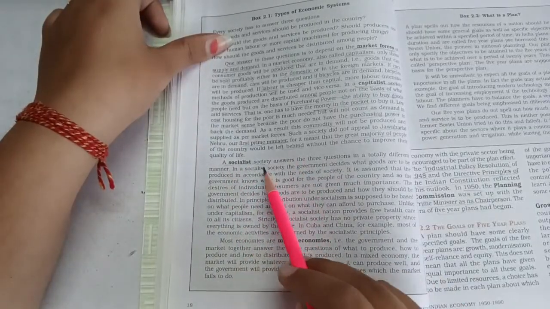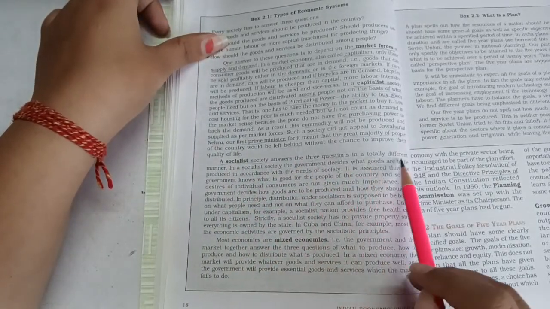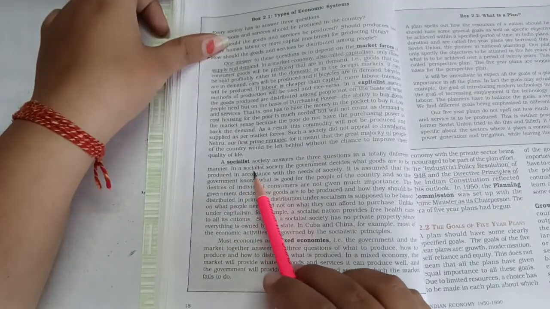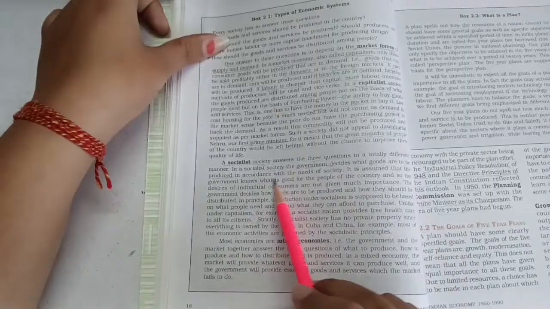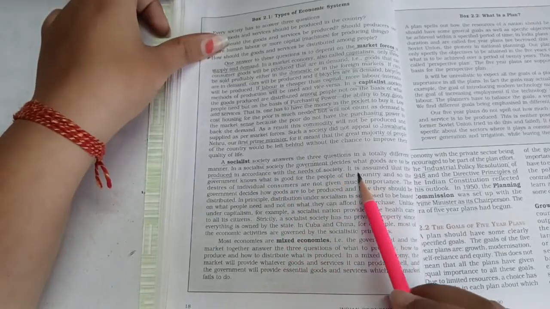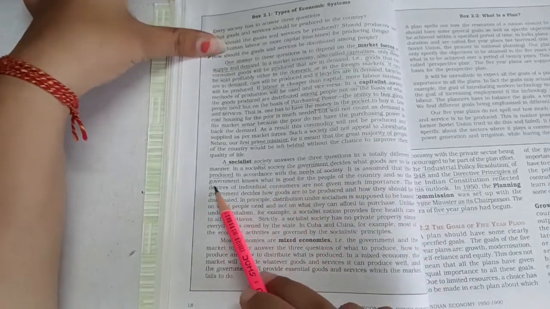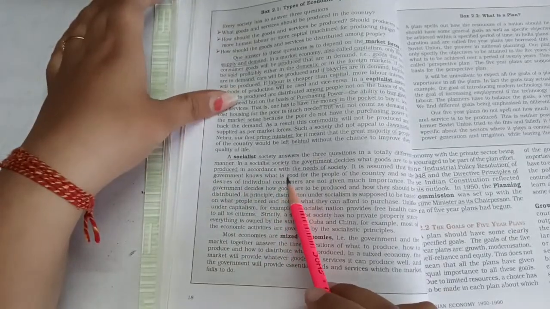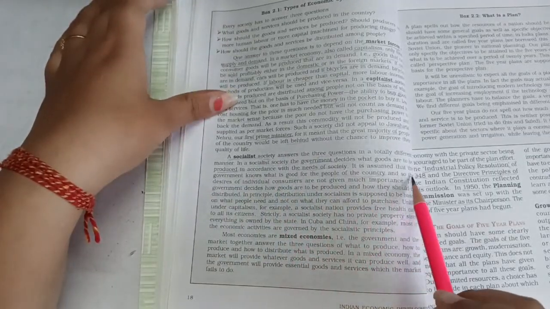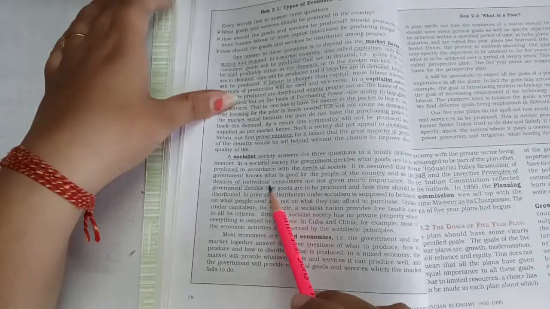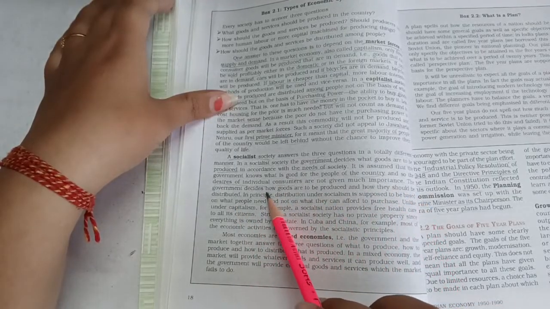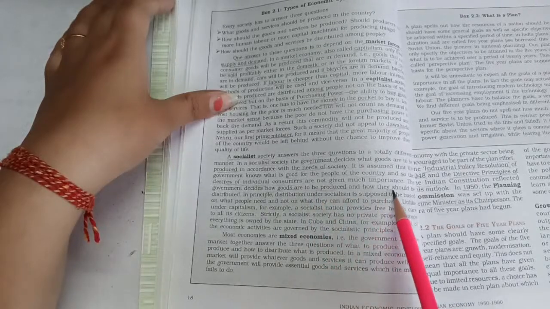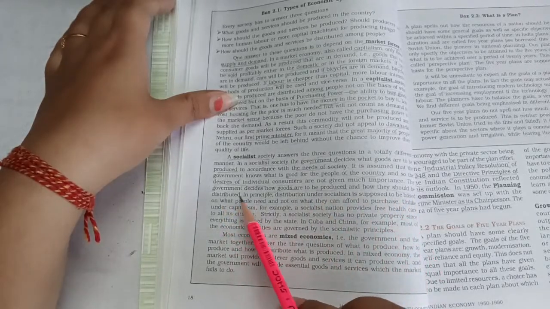A socialist society answers the 3 questions in a totally different manner. In a socialist society, the government decides what goods are to be produced in accordance with the needs of society. It is assumed that the government knows what is good for the people of the country, and so the desires of individual consumers are not given much importance. The government decides how goods are to be produced and how they should be distributed.